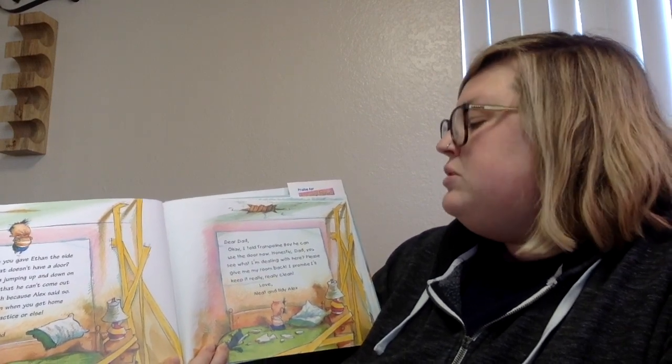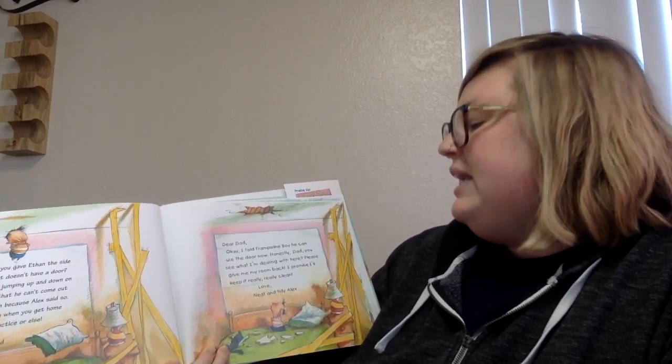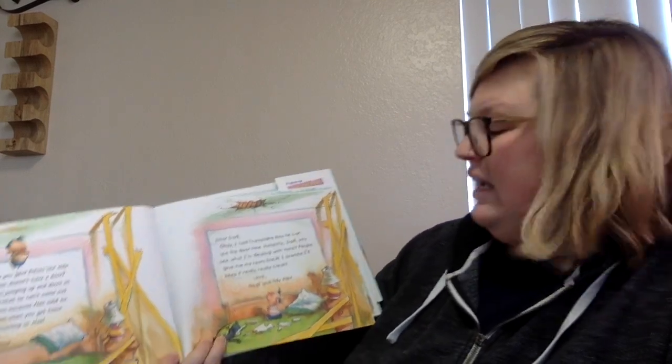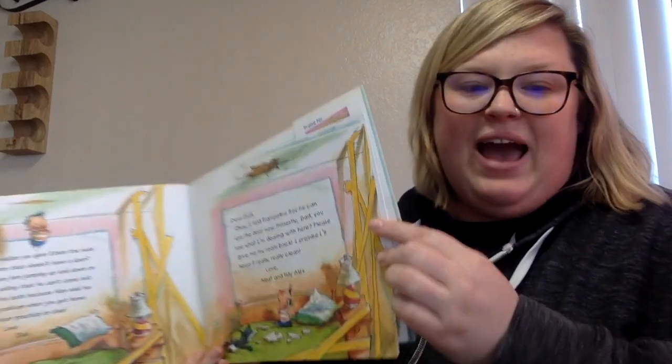Honestly, Dad, you see what I'm dealing with here. Please give me my room back. I promise I'll keep it really, really clean. Love, neat and tidy, Alex.